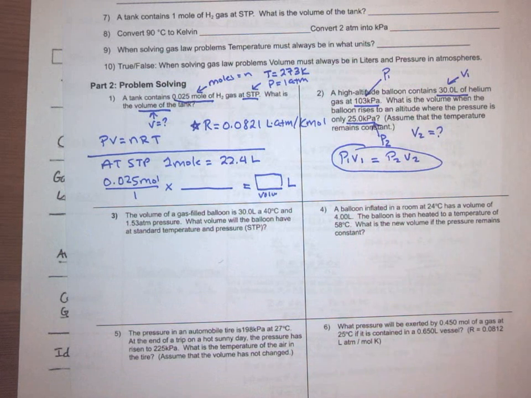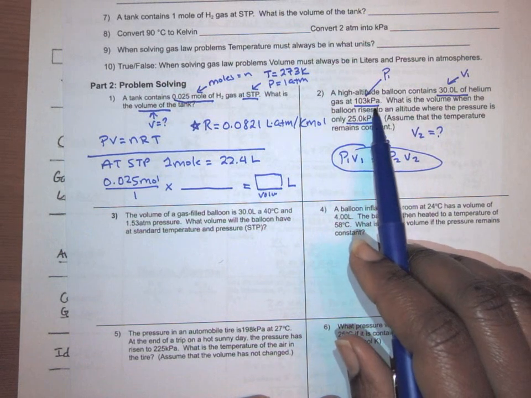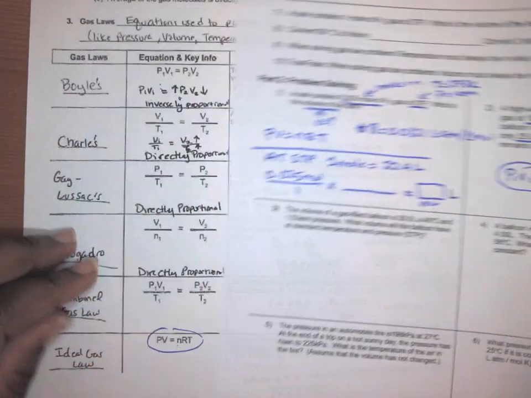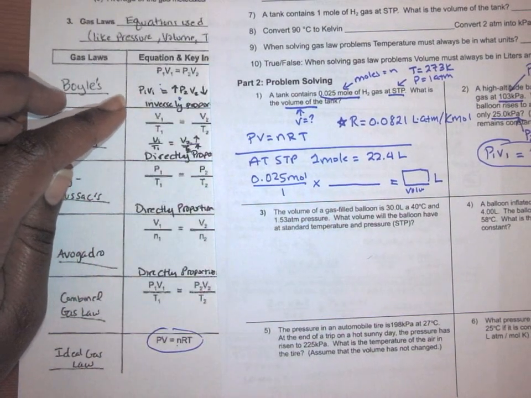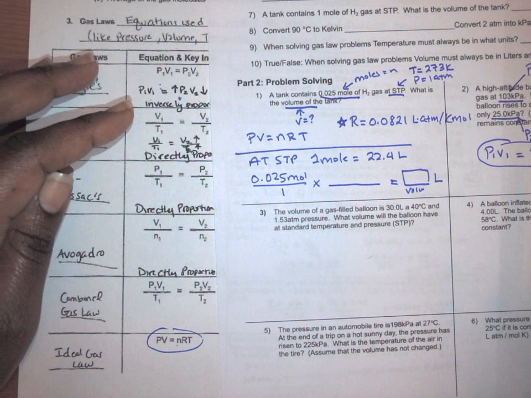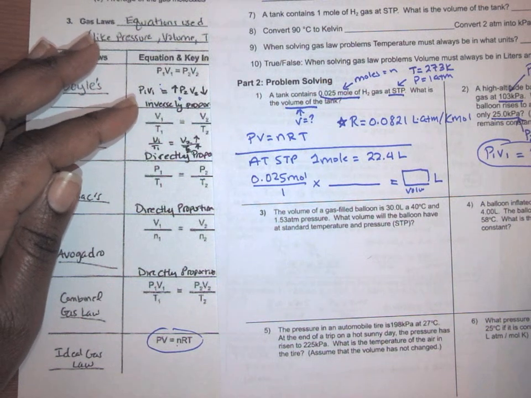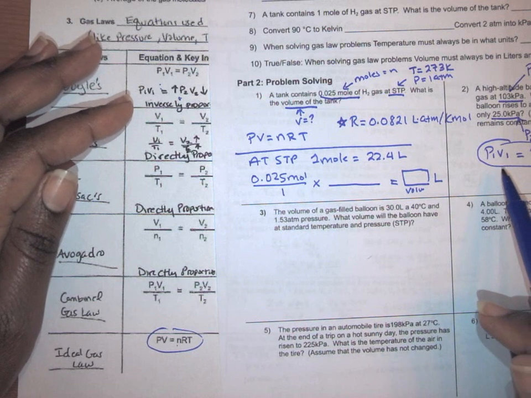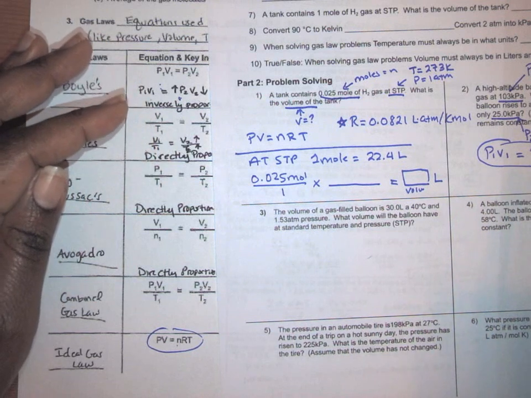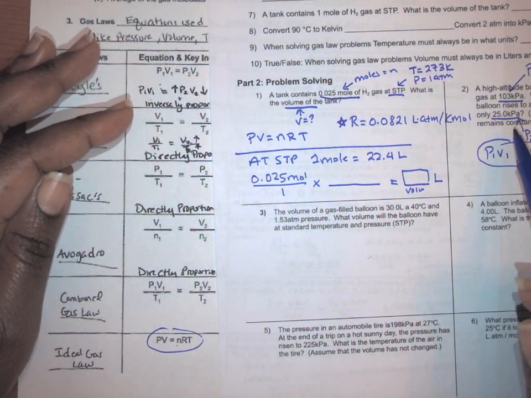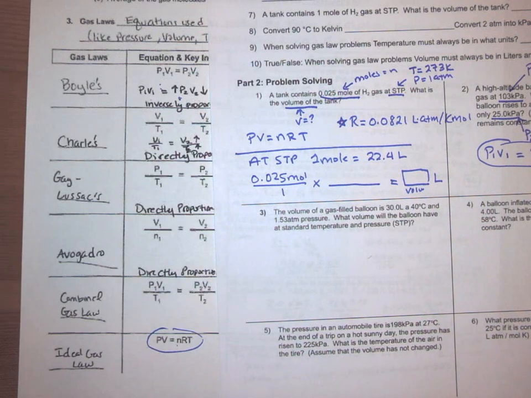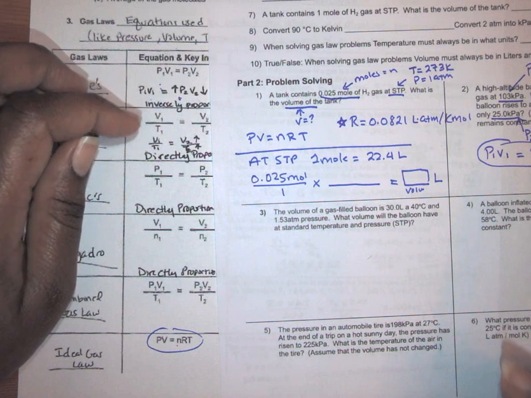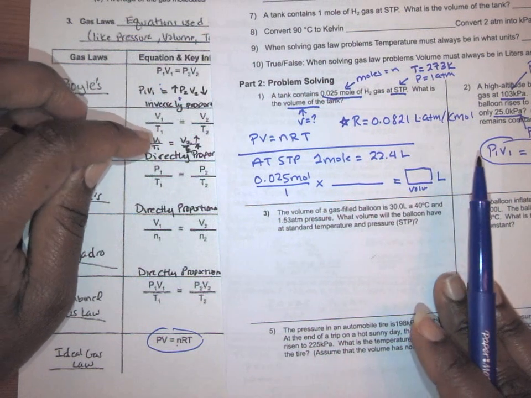Now, one thing I want to note here is that the pressure is in kilopascals, and that's okay. When you're using these equations, your pressure can be in kilopascals, torr, or millimeters of mercury, because they scale to atmospheres, so you don't have to change those units unless you're asked to in the problem. The only unit you always have to change and make sure is in Kelvin is temperature.